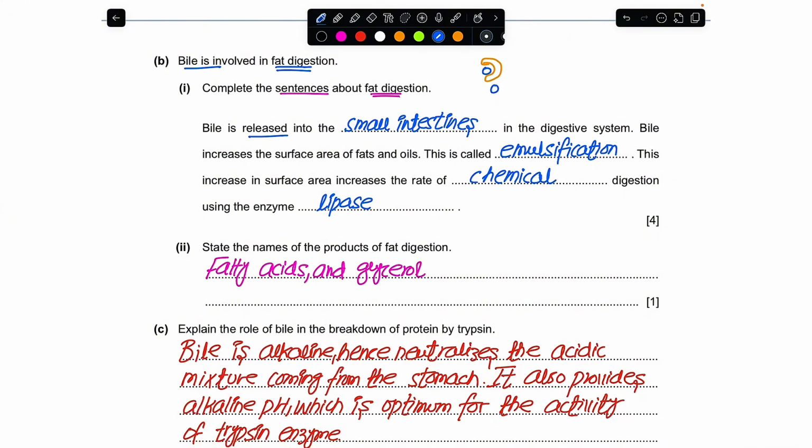They say the bile is released into the dash in the digestive system, so this is released into the small intestine. Further, they say the bile increases the surface area of the fats and oils, and we know this process is referred to as emulsification. Later, they tell us that this increase in the surface area would increase the rate of chemical digestion, and using the enzyme word, that is lipase for us. For 1 mark, they want us to state the names of the products of the fat digestion. So from the fat, we would get fatty acids, that would be 3, and we would get 1 glycerol out of it.